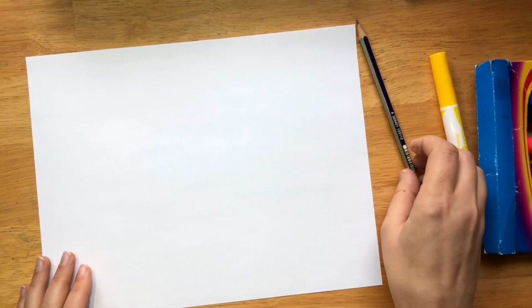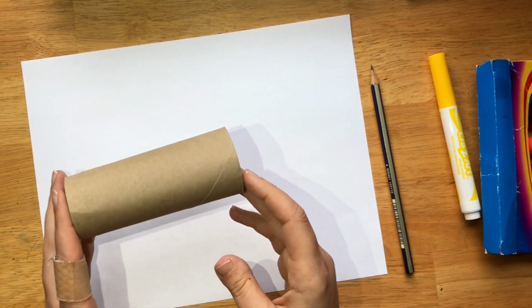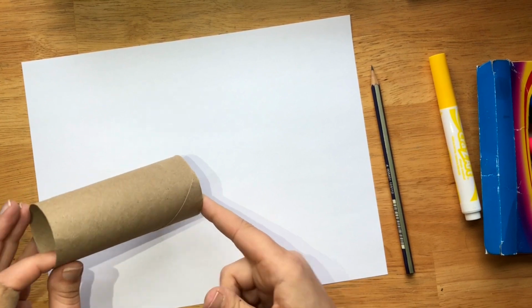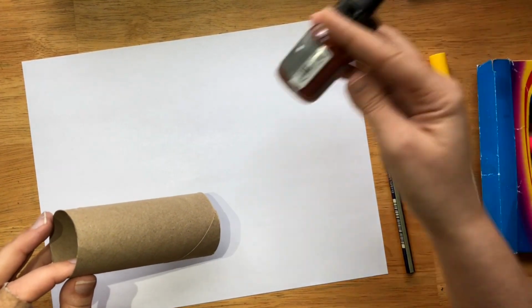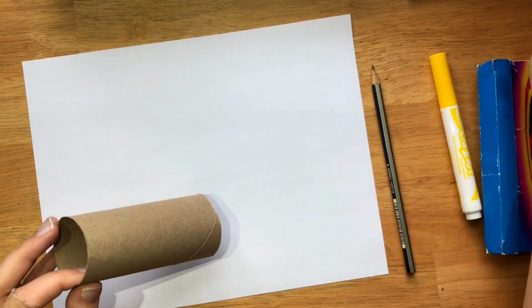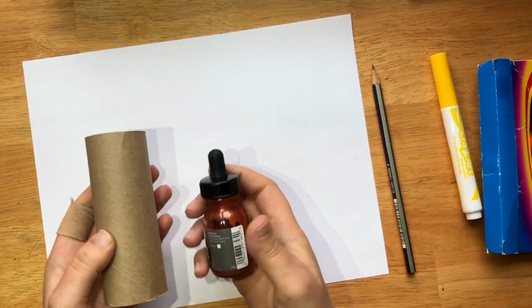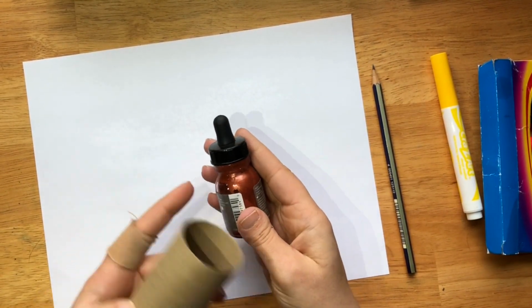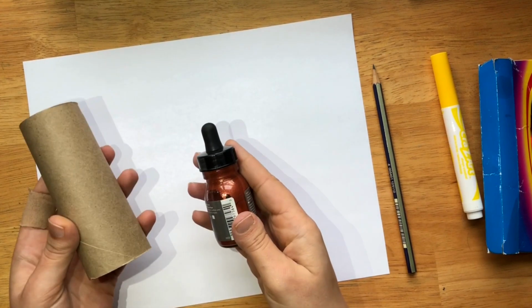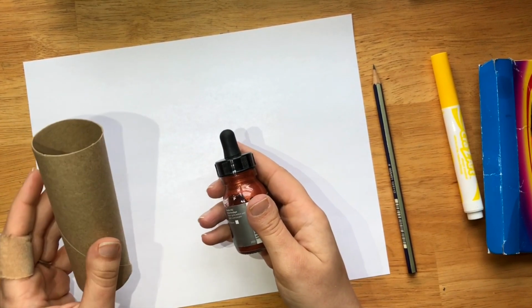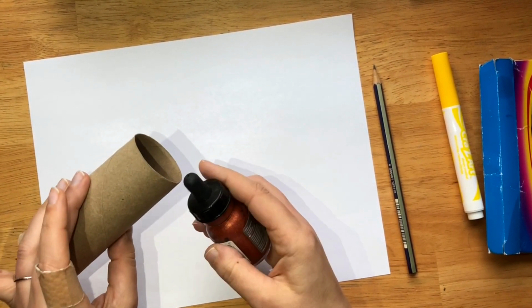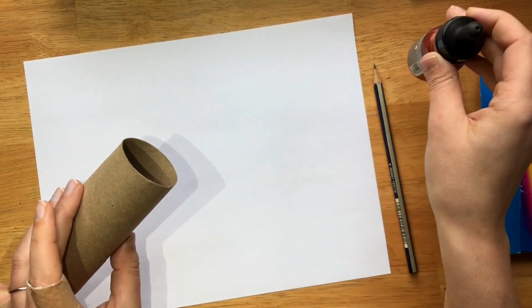For our first observational drawing, we're going to start with something simple. I want you to pick a simple shape. A toilet paper tube works, maybe a bottle, something simple. Pick the level of simplicity that you need. This obviously is a little bit more complicated than a toilet paper tube, so pick which one fits your needs or the needs of the person you're working with.